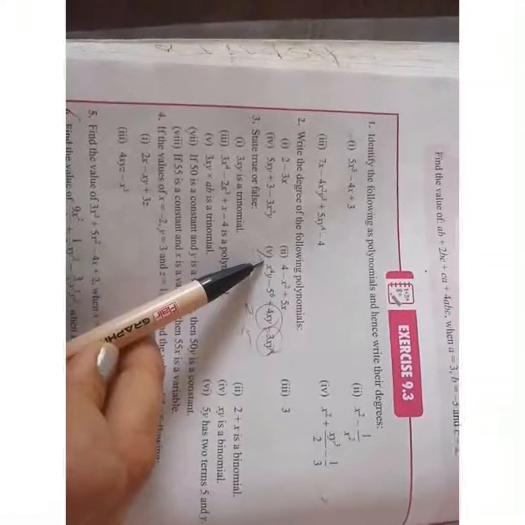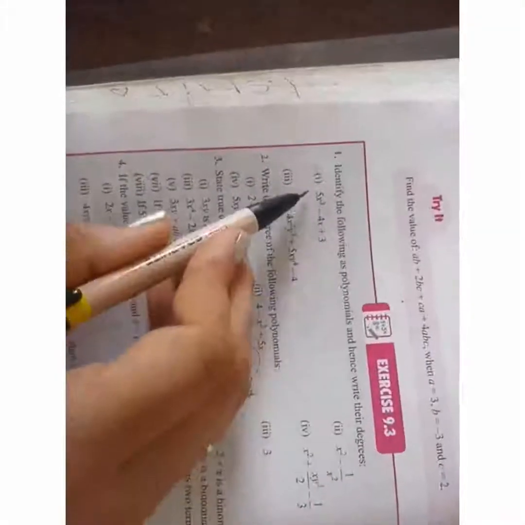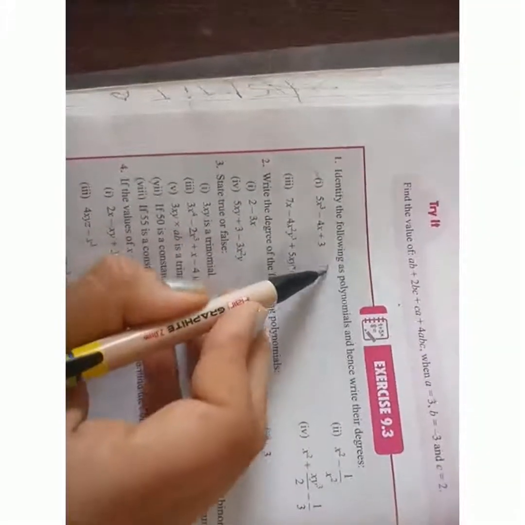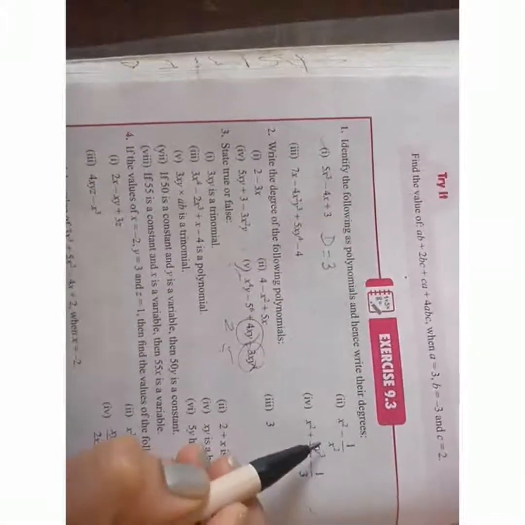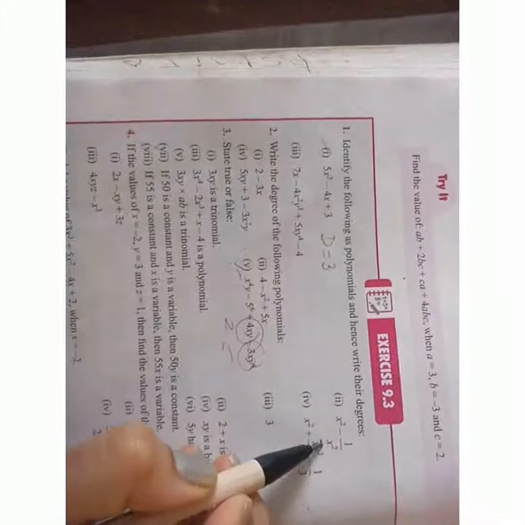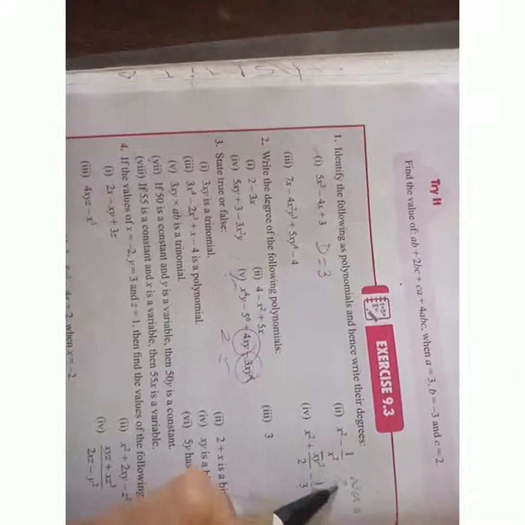So move to the exercise. In your exercise 9.3, question number 1 and 2, in both questions we have to find the degree. Degree means highest power. For the first question the highest degree is 3, so you can simply write in this case degree is 3. And for the second question we will say this is not a polynomial. Why? Because in the denominator we use the variable. It means the variable contains a negative power, so you simply write it is not a polynomial.